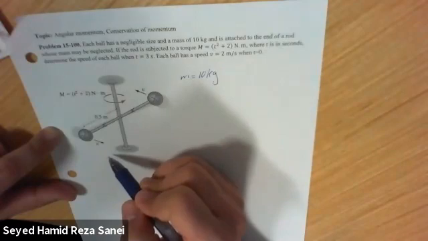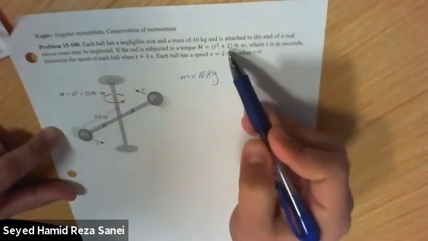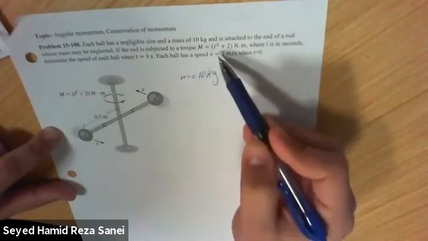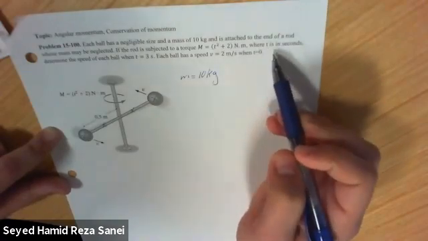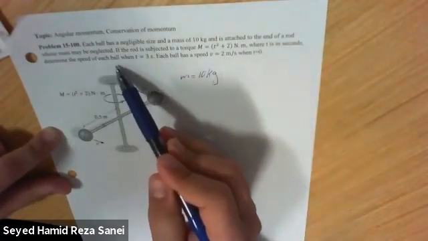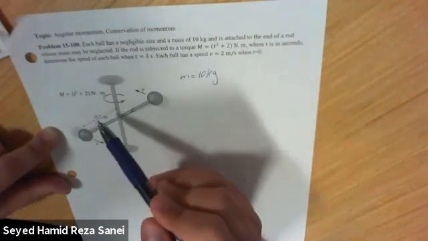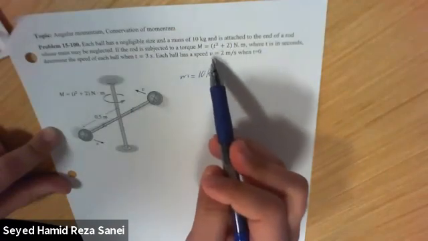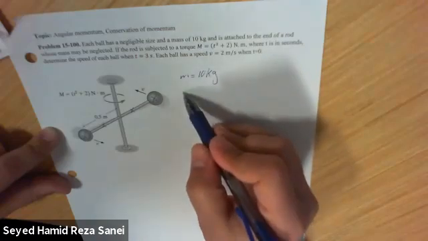If the rod is subjected to a torque M = (t² + 2), so the torque is given as a function of time, which makes the integration over time very easy, where t is in seconds, determine the speed of each ball when t equals 3 seconds. So we have the initial speed, the speed of 2 meters per second when t is equal 0.